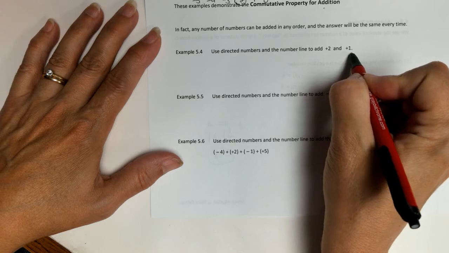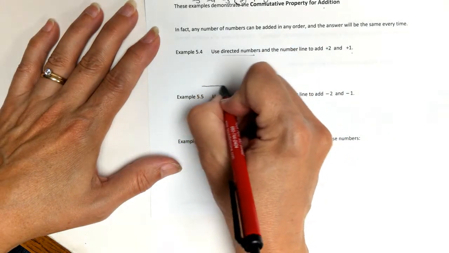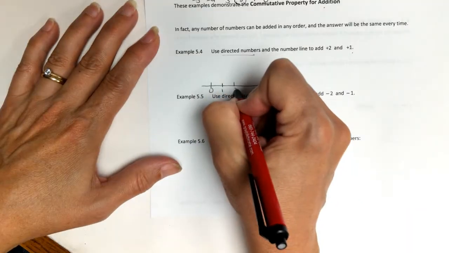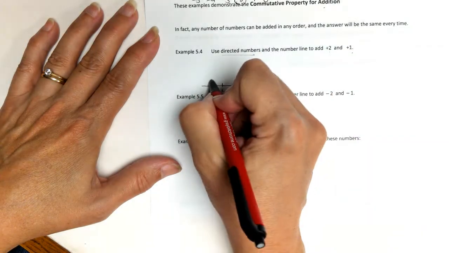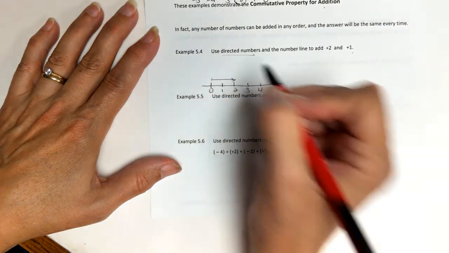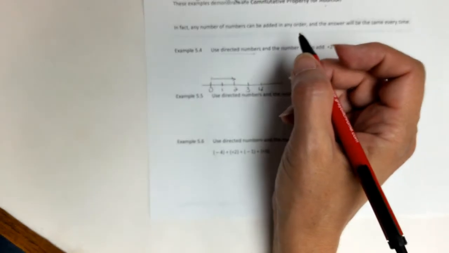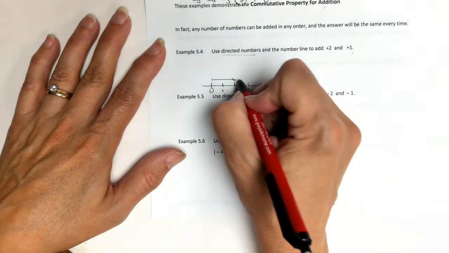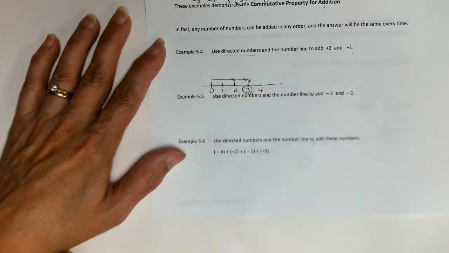Okay. So, down here we have very simple examples. This one I don't think you need any assistance for, but this is just to practice those directed numbers. So, two plus 1. If you're continuing the same direction, just an arrow to there, and then one more unit. Hey, the answer is 3.